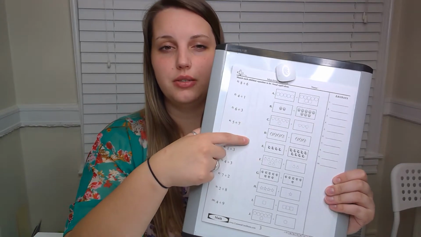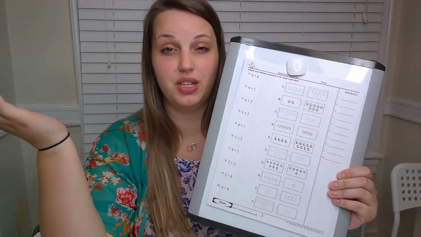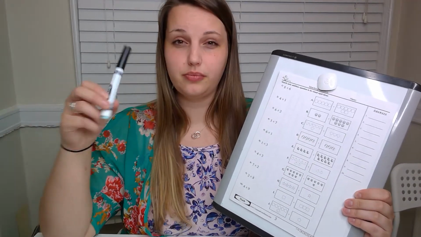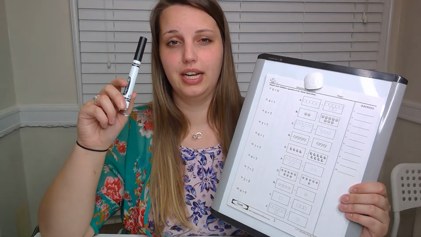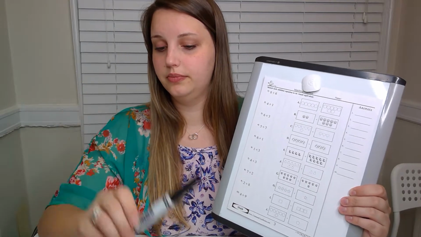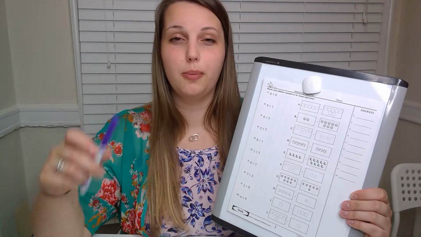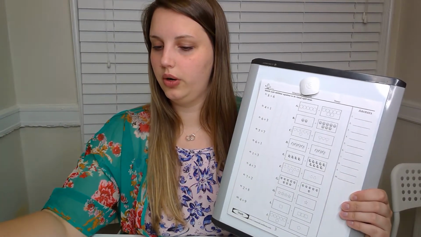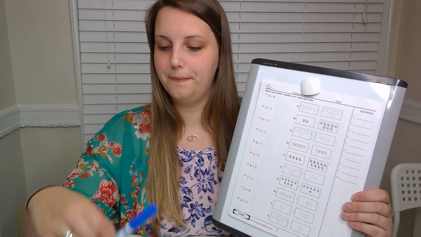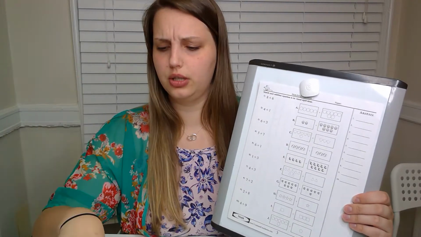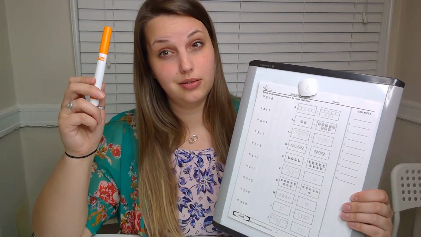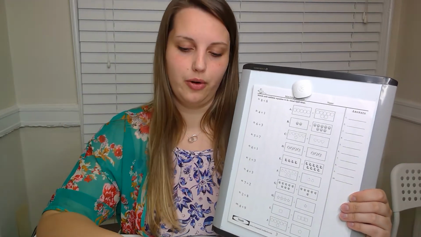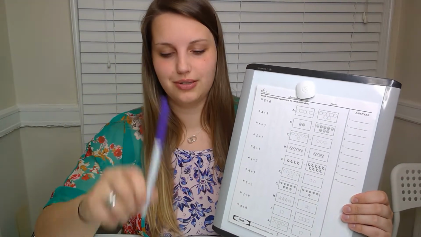Taking out this worksheet, same as before, different numbers, different numerals. We need our black number writing tool, our purple math symbol, actually let's start with orange for ones, blue for tens, and then we already have our purple out, but purple for 100s.